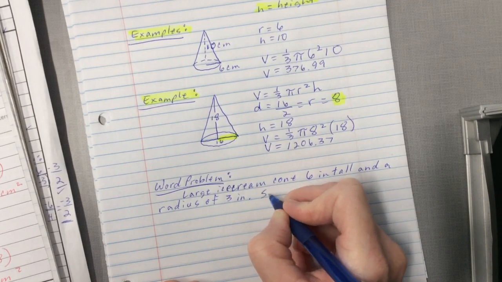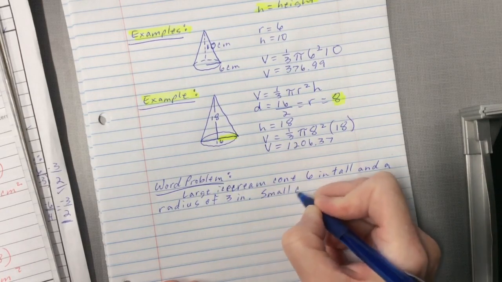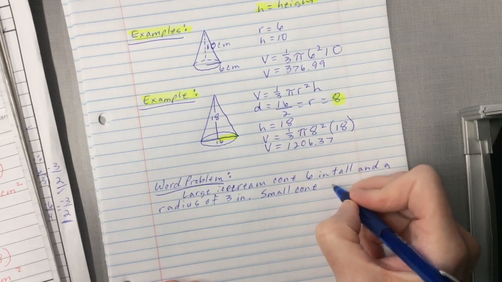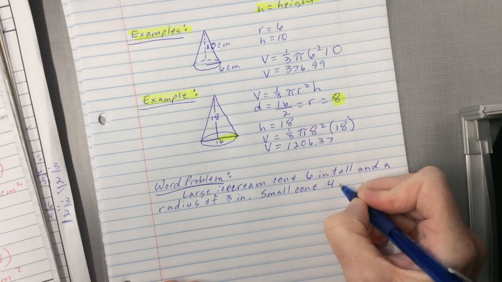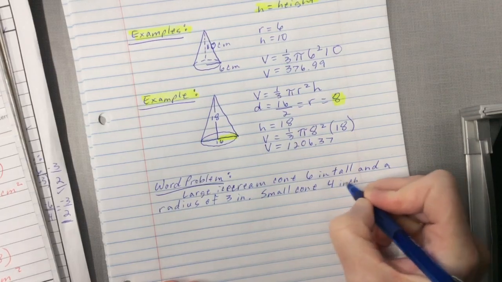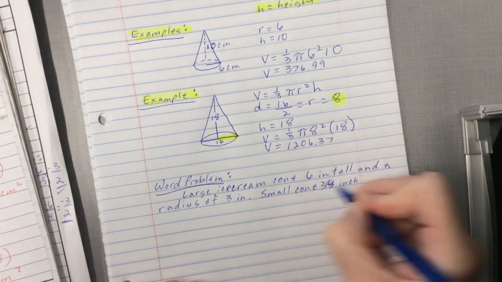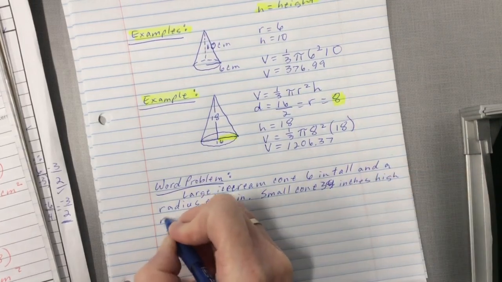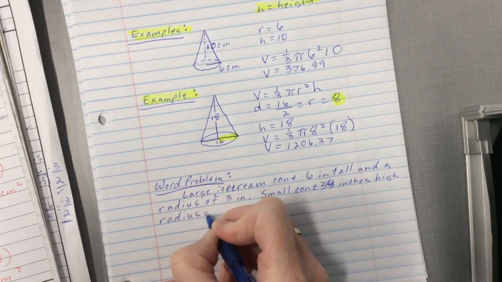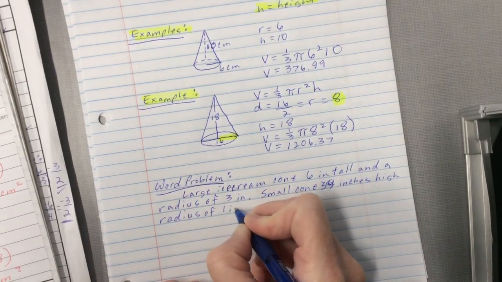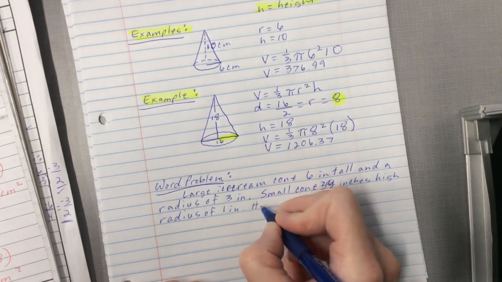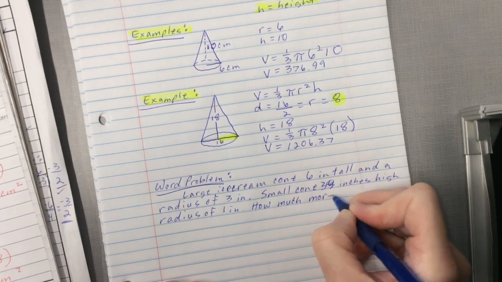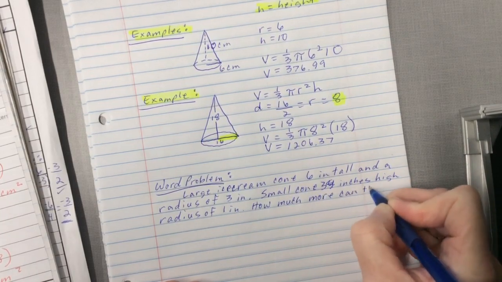Then you have a small cone that is 3 inches high, I'm sorry, 3 inches high, and a radius of 1. How much more can the large cone hold?